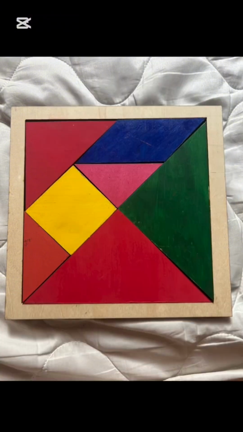My name is Miss Tia Livian, and I will be looking at a set of Chinese tangram. We will be looking at a lesson for a grade 3 class. So we will be looking at the topic properties of 2D shapes.